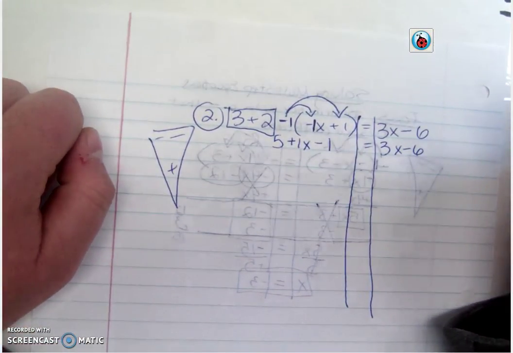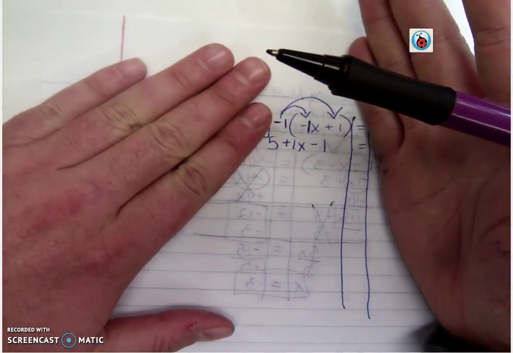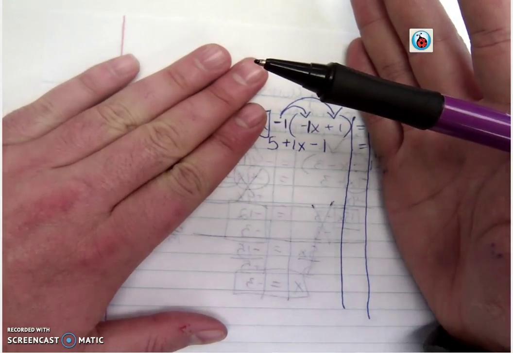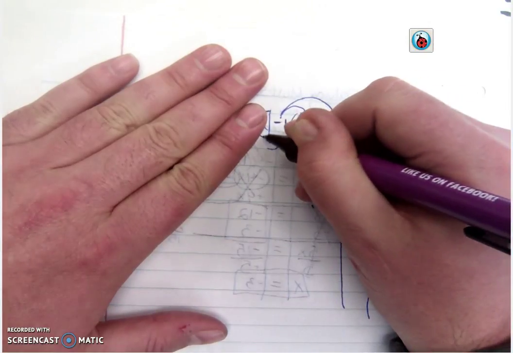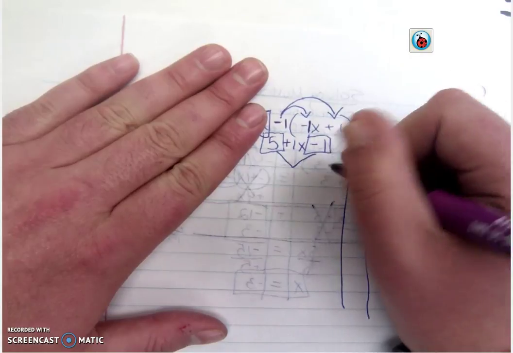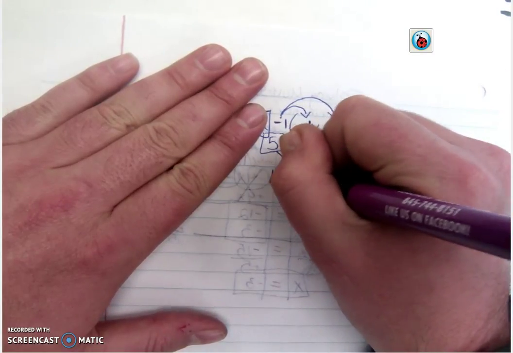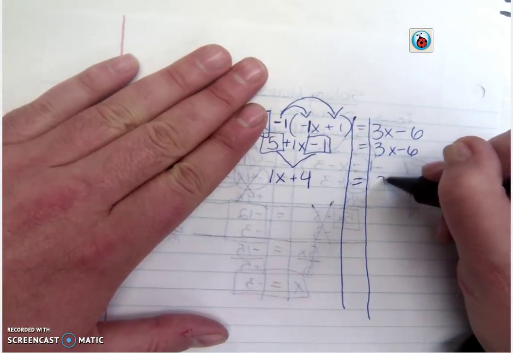Okay, so now what we can do is combine any like terms that we have. Let's focus on the left side here. I have the 5, the 1x, and the negative 1. Here I can see I can combine just the integers. Those are like terms, the 5 and the negative 1. And I'm going to get 4, which is a positive. I'm going to bring down my 1x, bring down my equal sign, and remaining on the right, which we haven't even touched yet.